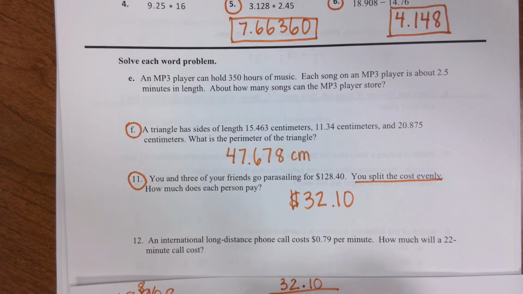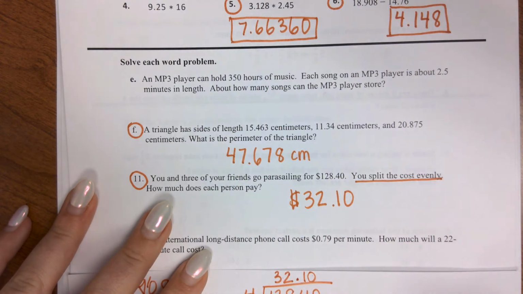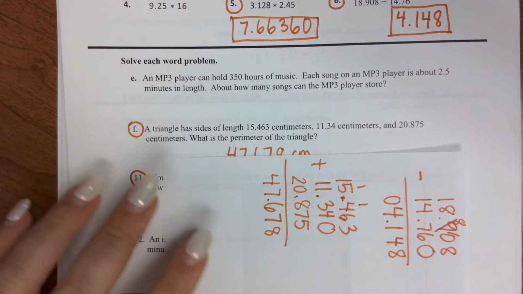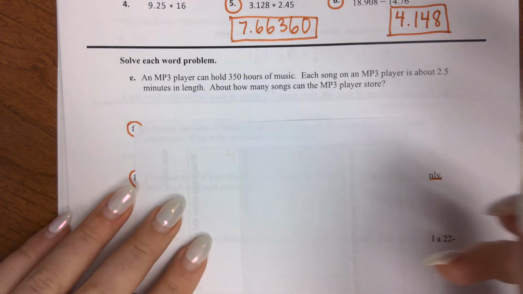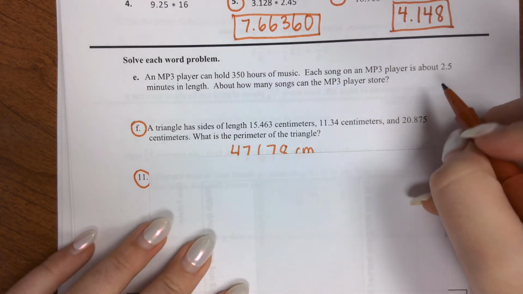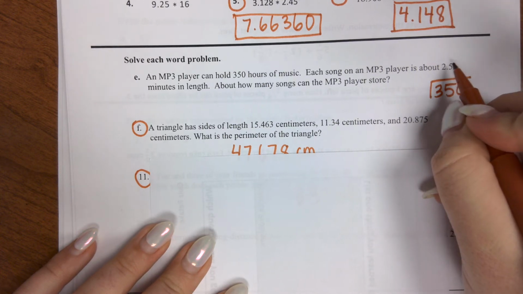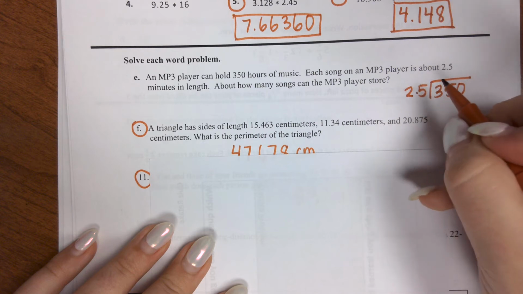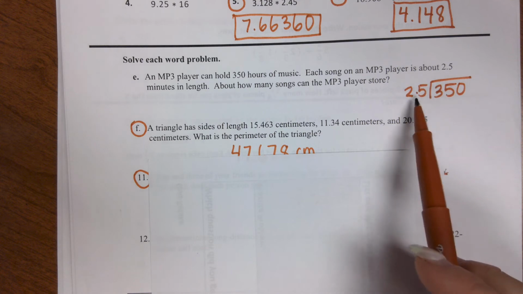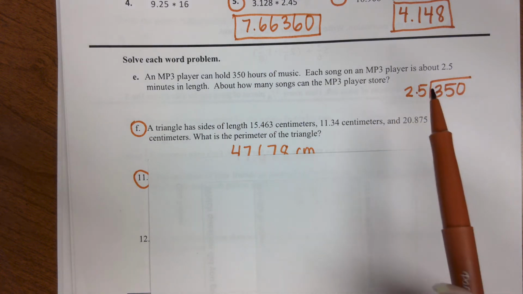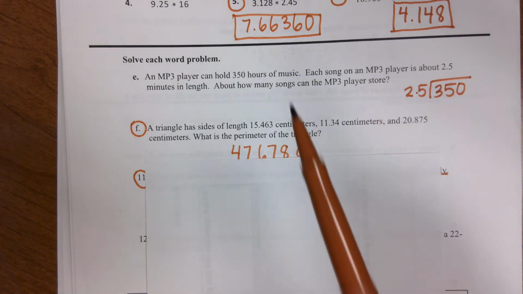Okay, so what this means is we're going to take the amount of hours that the MP3 player can hold, which will be, I'm going to get a new piece of scratch paper here. Well, I'll write it on here actually since I'm not doing this one out. So this is going to be 350, and you're going to divide it by however many minutes is in each song. It says it's about 2.5 minutes in length. So they're kind of just giving an estimate. Okay, so you're going to do that, and you're going to get an amount of songs that the MP3 player can store.